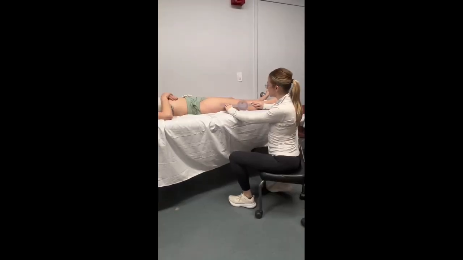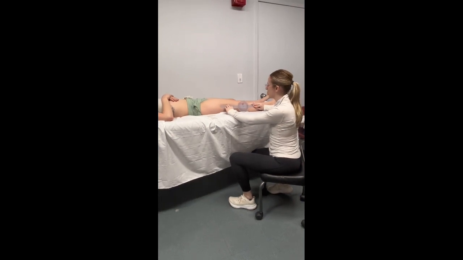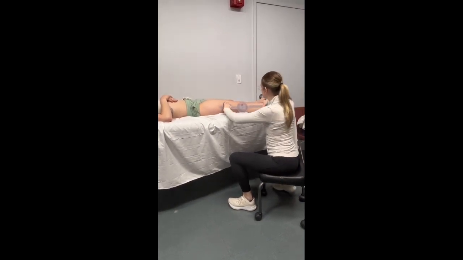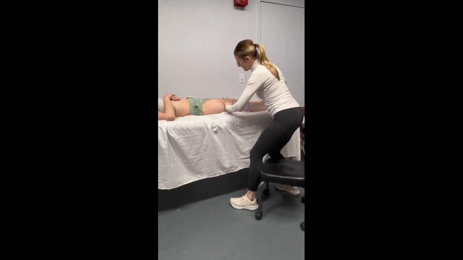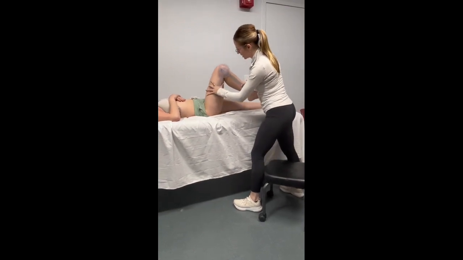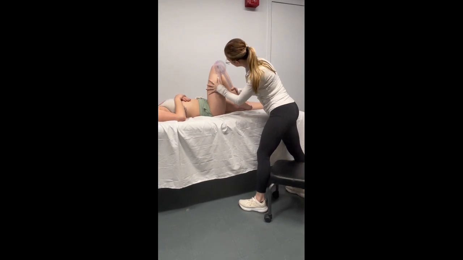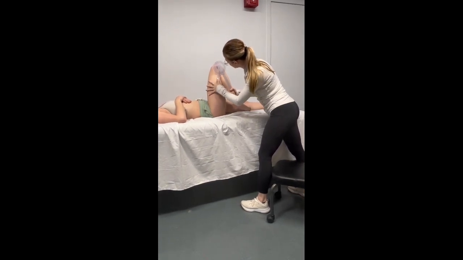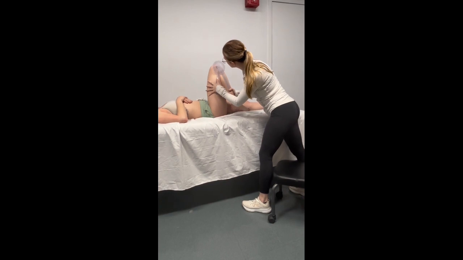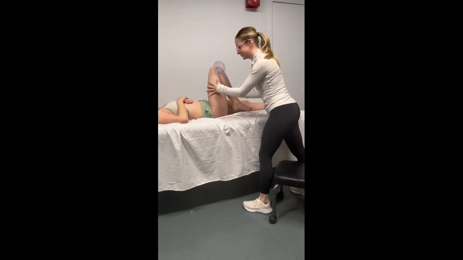Okay, so here the patient is exhibiting 0 degrees of knee extension, and then I'm just going to take you up into flexion here. Really relax. And here the patient is showing 0 to 142 degrees of knee flexion.